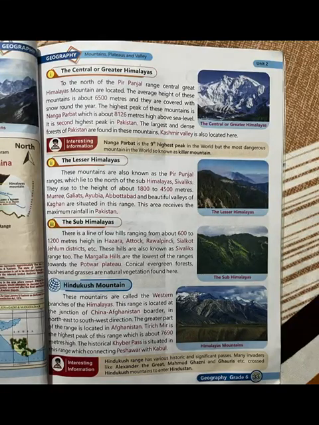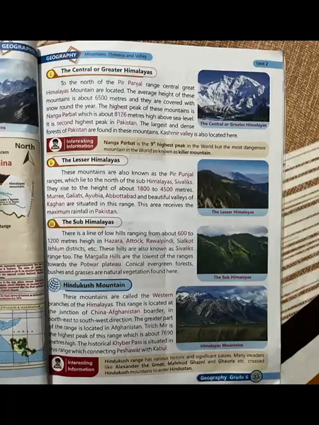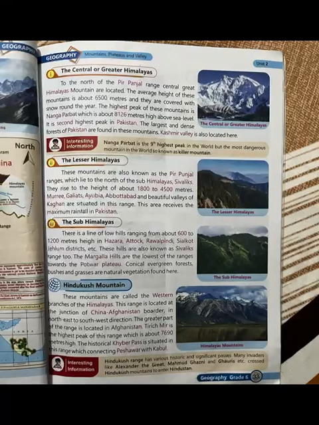As we previously stated in the last video about the Himalayan range, now we are going to discuss it in detail. The Himalaya range is further divided into three components. The first part is known as the central or the Greater Himalayas. It is basically the Pir Panjal range that is known as the Great Himalaya Mountain. The average height is around 6,500 meters and they are covered with snow all year around.